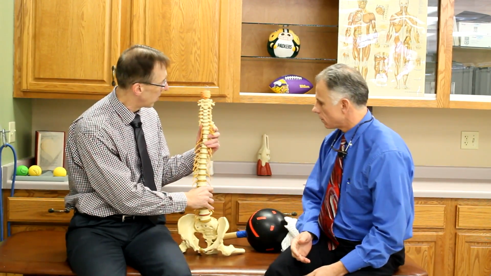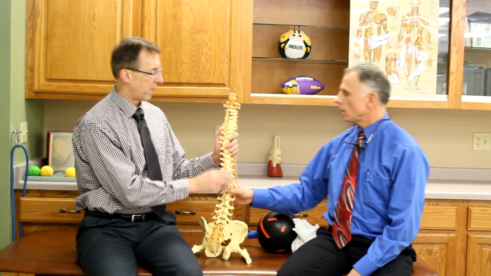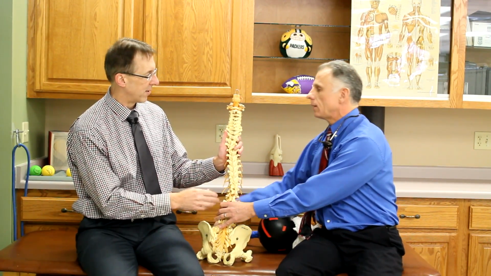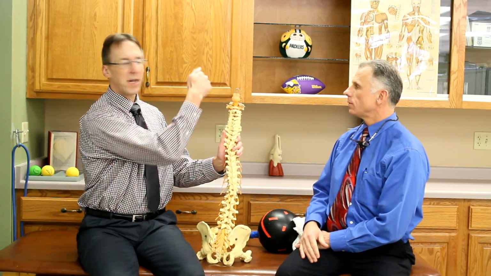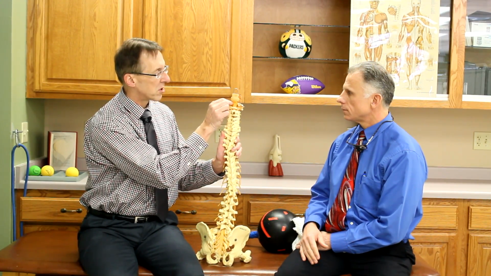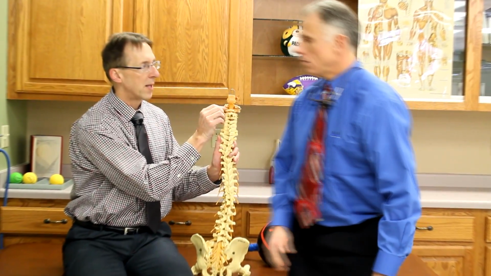Sure. Brad, and what's going on here, just very briefly, you've got the greater occipital nerve. This is, by the way, your spine and your neck. So his head is facing this way. The greater occipital nerve comes between C1, which is the top vertebra, and C2.